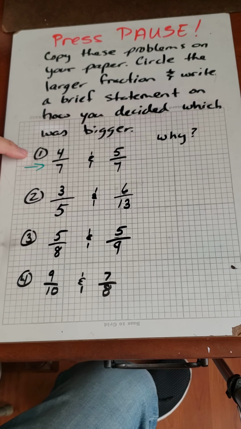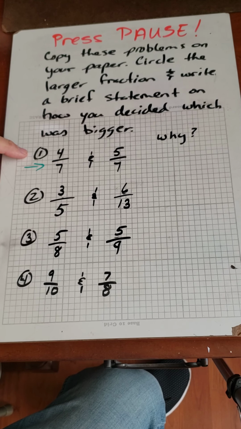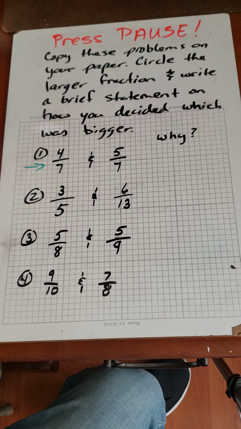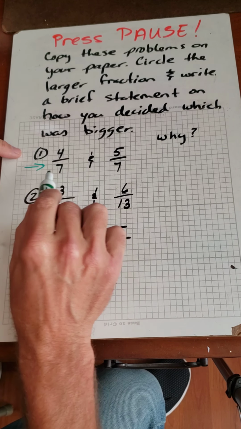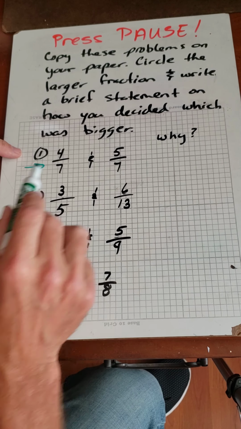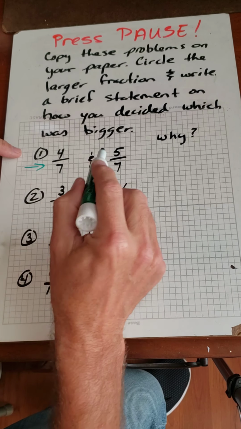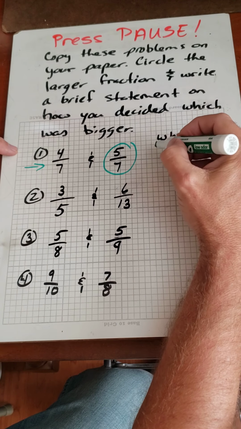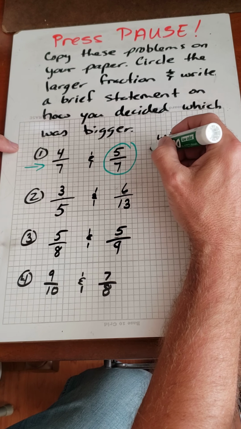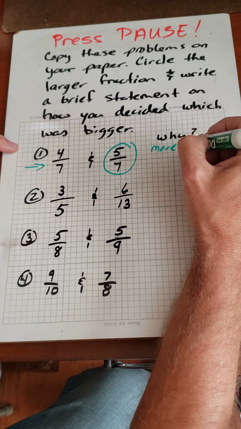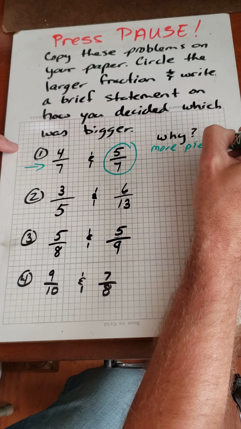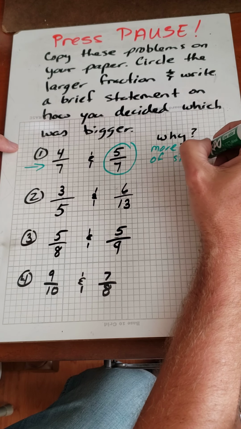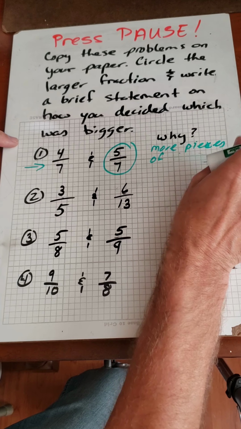The reason I'm guessing you probably thought that one was easiest is because it has something that a lot of people like, and that is common denominators. When we have common denominators, we tend to like that. I know that if the denominators are the same, all I really have to do is look at the top number, and whichever number is bigger, then that's the bigger one. So then this would be the bigger one. And I'm not exactly sure what you said, but here's what I would say: it has more pieces of the same size. And we'll talk a little bit more about that in just a little bit. Okay, more pieces of the same size.